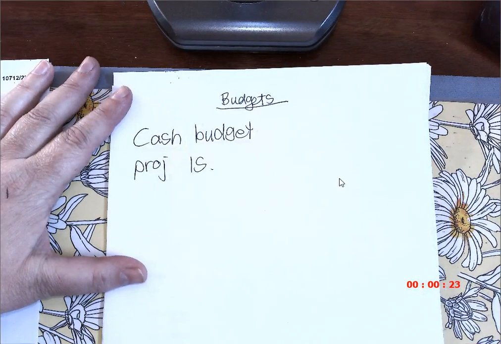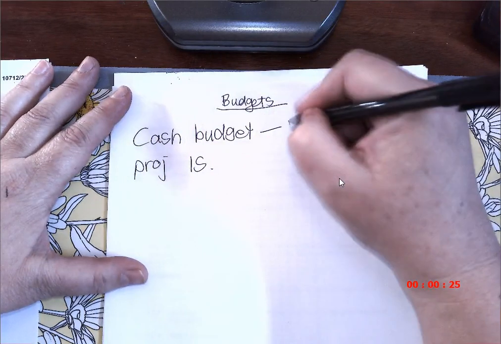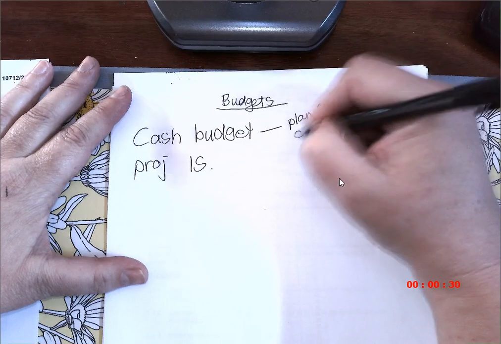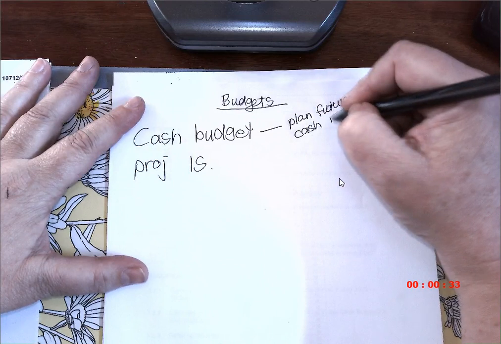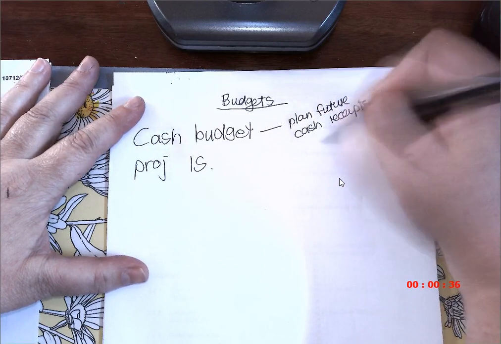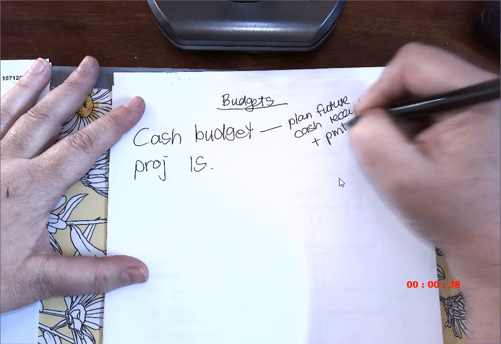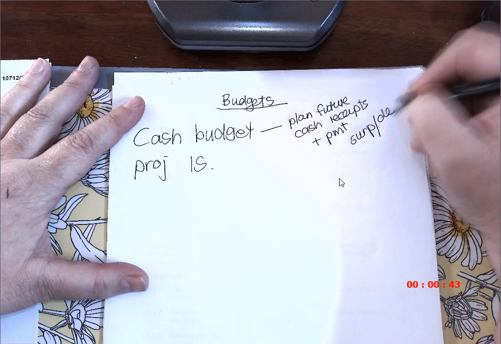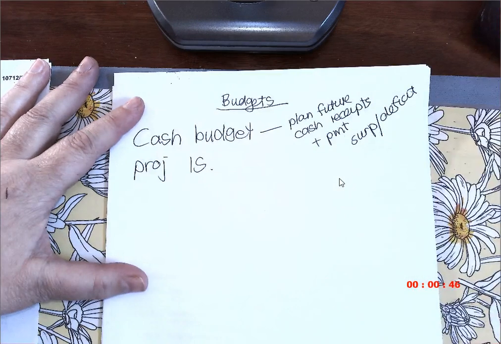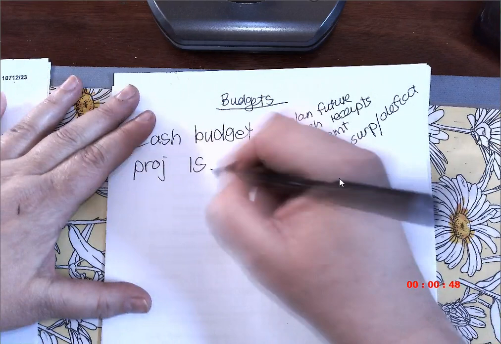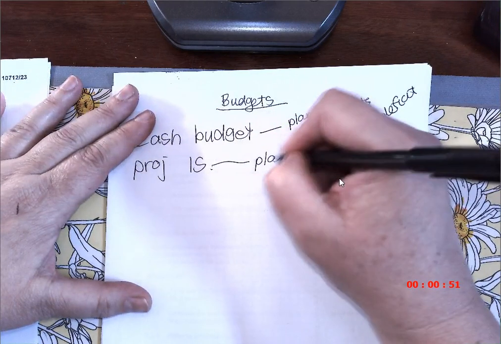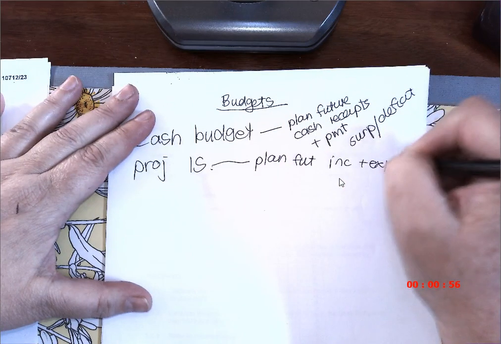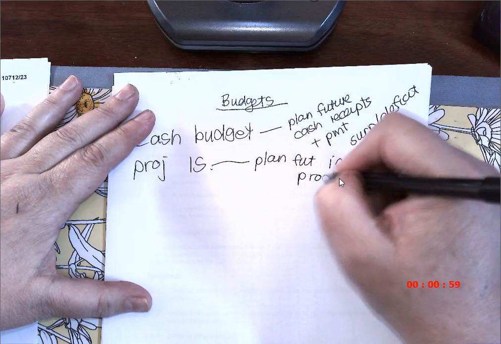Okay. So cash budget is about planning future cash. Now we talk receipts and payments, or we talk surplus and deficits. Okay? Projected income statement, now we plan for future income and expenses, or profit and losses.